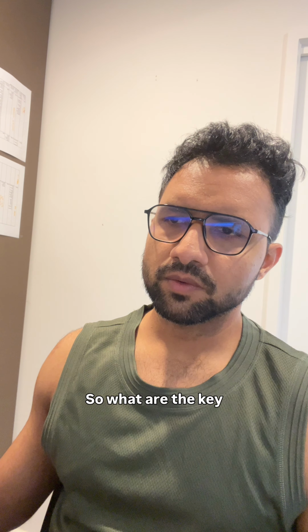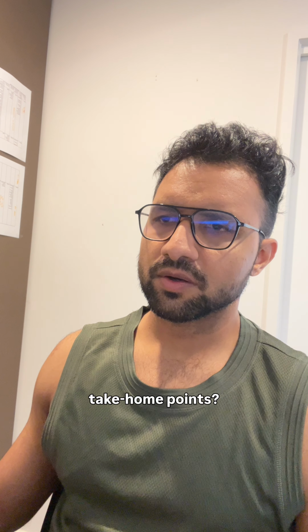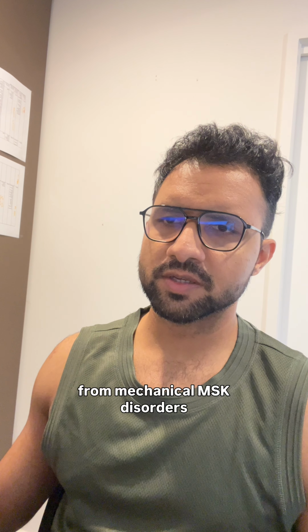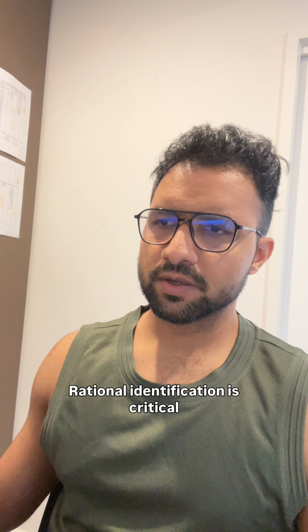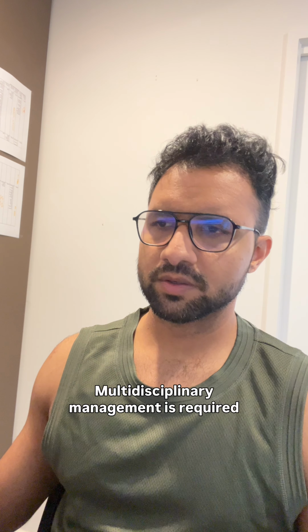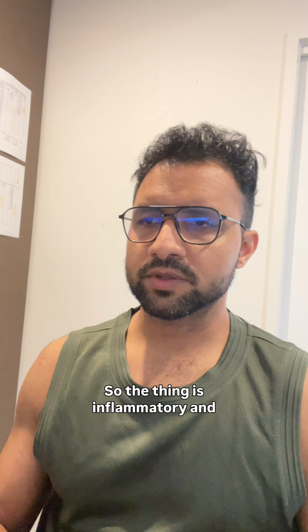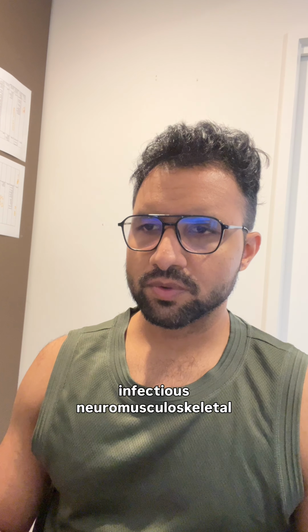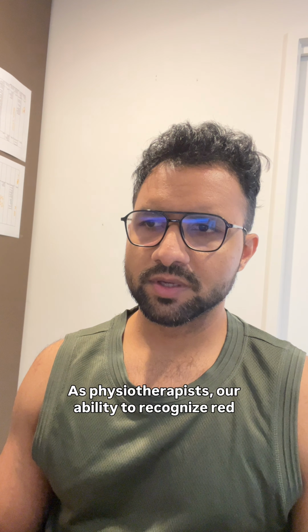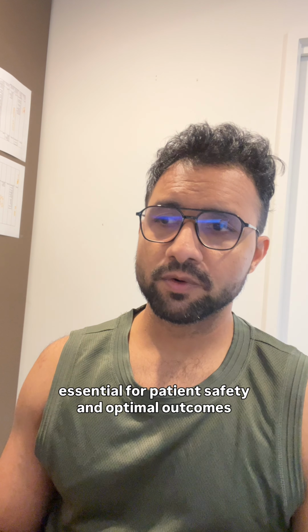So what are the key take-home points? So inflammatory and infectious conditions differ from mechanical MSK disorders. Red flag identification is critical. Physiotherapy plays a supportive but essential role. Multidisciplinary management is required. So the thing is, inflammatory and infectious neuromusculoskeletal conditions remind us that not all pain is mechanical. As physiotherapists, our ability to recognize red flags and make appropriate clinical decisions is essential for patient safety and optimal outcomes.